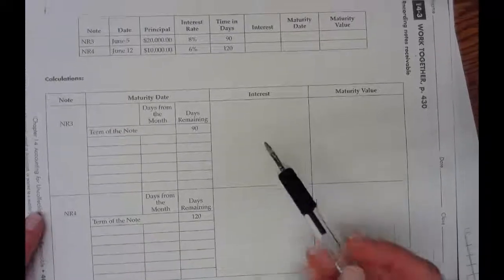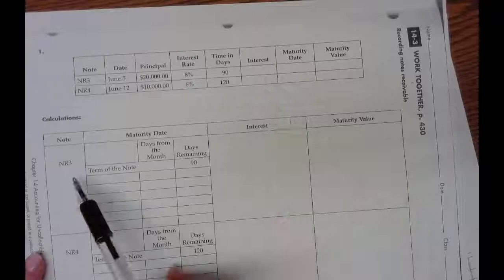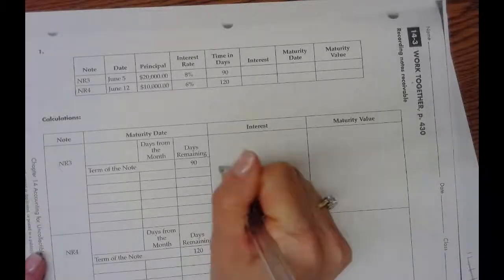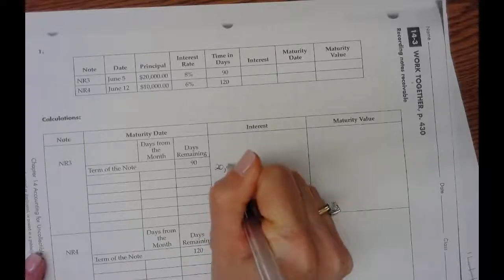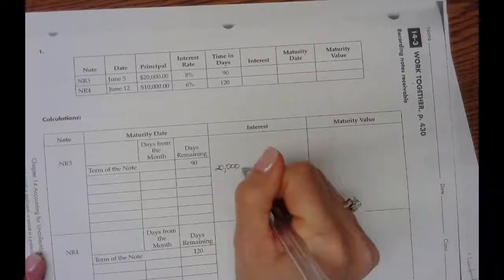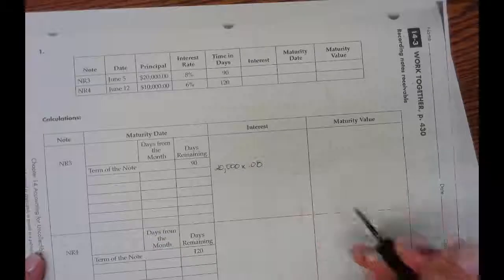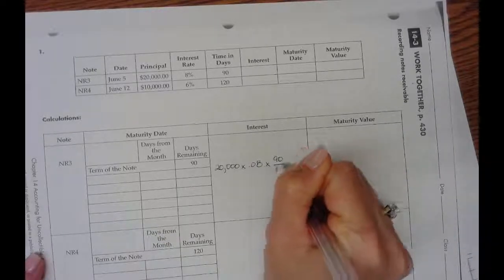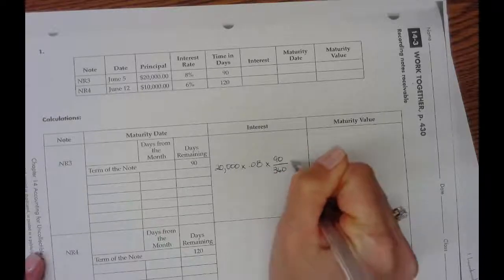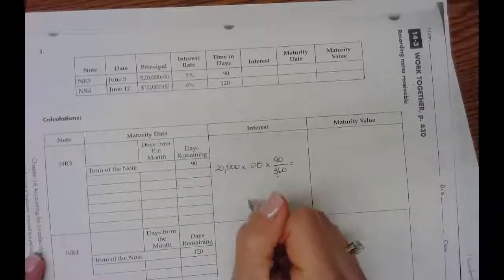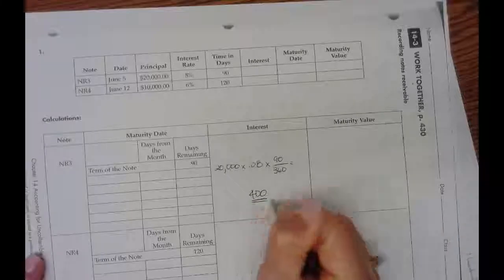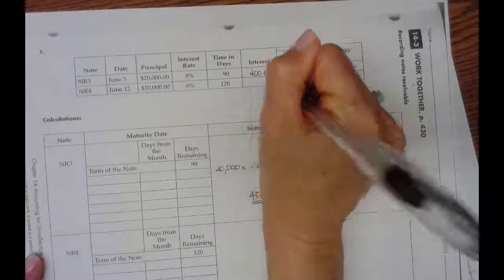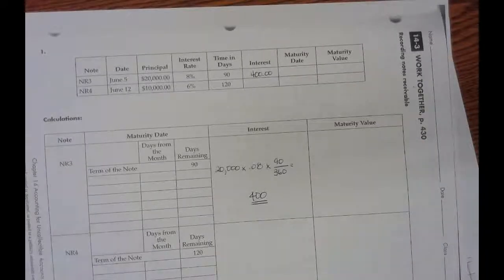So I'm going to go ahead and calculate the interest on this first note. Interest is always calculated by taking the principal, or the amount that is being borrowed, times the rate times time, which is 90 days out of 360. When we do that, we get interest of $400. So that's how much extra we'll be receiving.